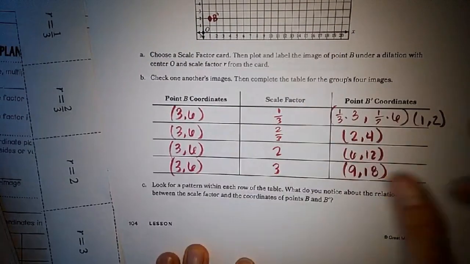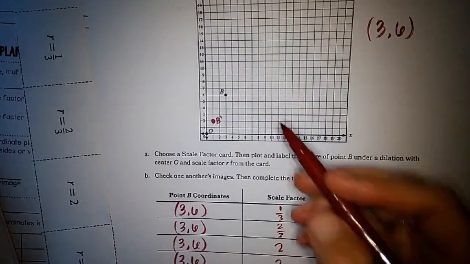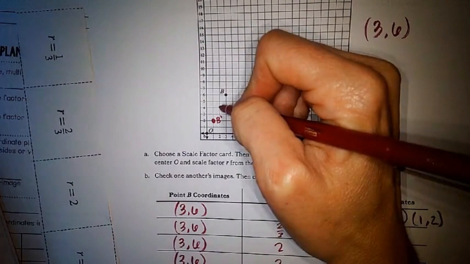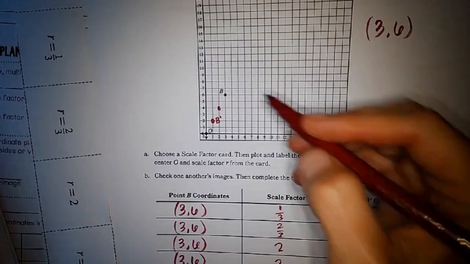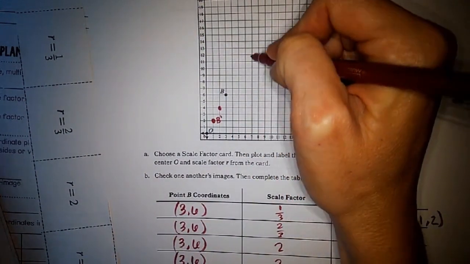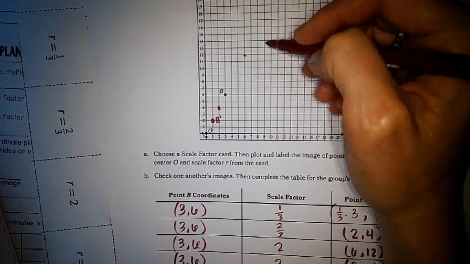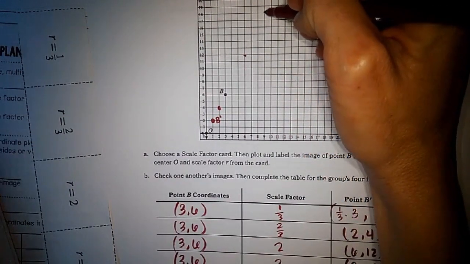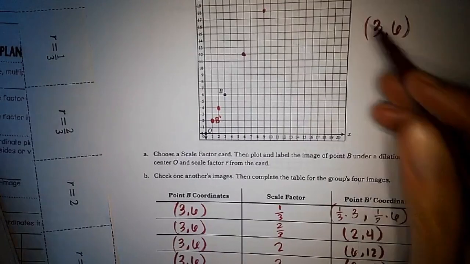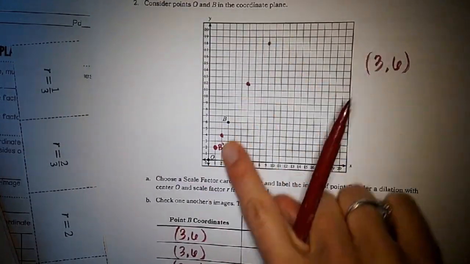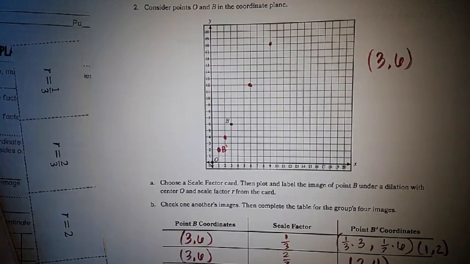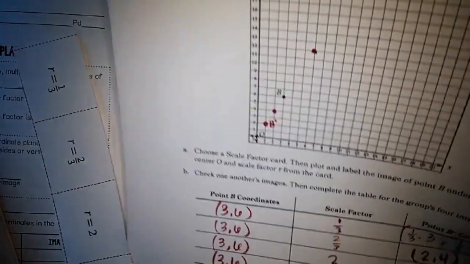So we have 1, 2, we have 2, 4, we have 6, 12, and we have 9, 18. Okay, those were the 4 that we just did, right? What do you notice about all of them, though? Yes, ma'am.